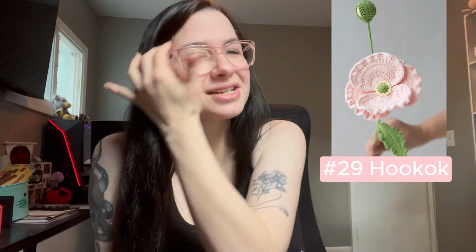A corn poppy flower. I love how open it is. And like the bud. The buds are my favorite. I think they're so cute and I cannot wait to make this. I have never heard of a corn poppy. I might have seen one, but the name just never clicked, I guess. I think it is adorable.